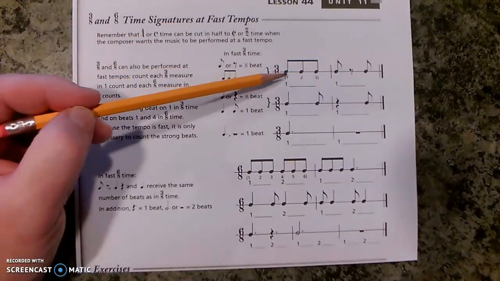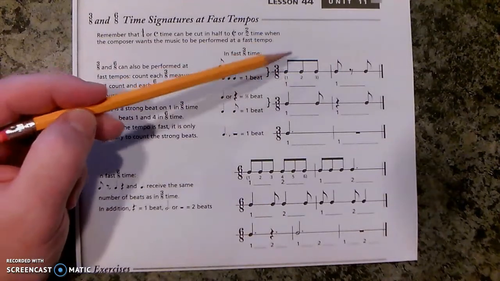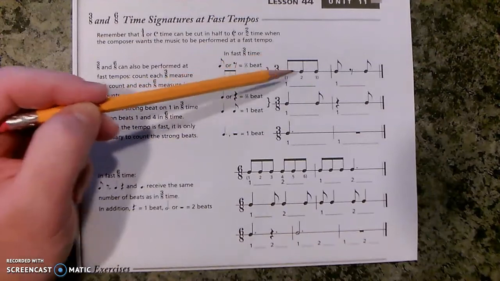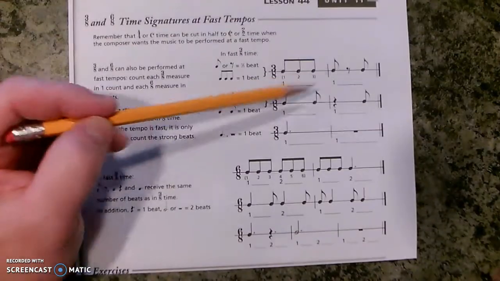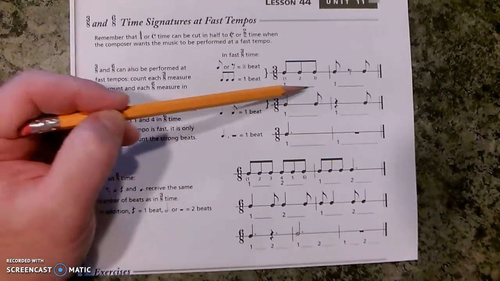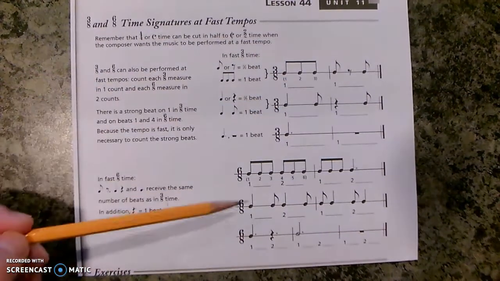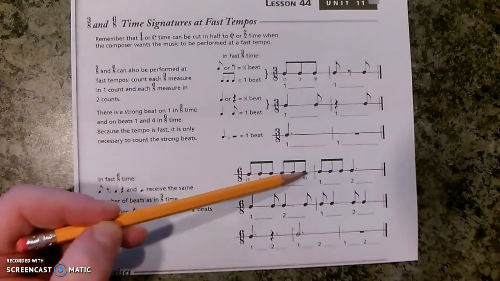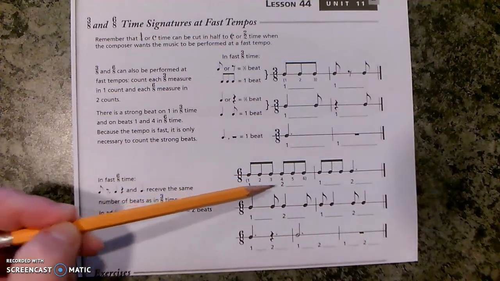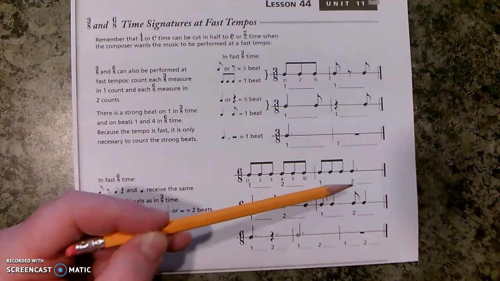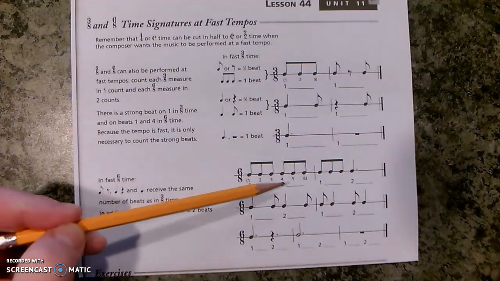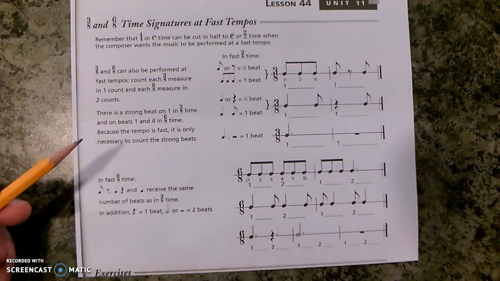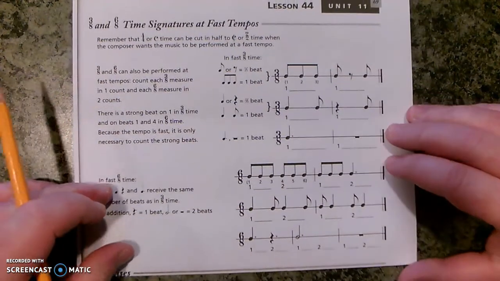So you see here in this measure, if we were counting it slow, we would count 1, 2, 3, 1, 2, 3. But if we were counting it fast, it would be 1, 1. You count it in 1. 6/8 time, if you were counting it slow, it would be 1, 2, 3, 4, 5, 6. Or you could count it in 2. 1, 2, 1, 2. It depends whether you're going at a fast tempo or a slow tempo.